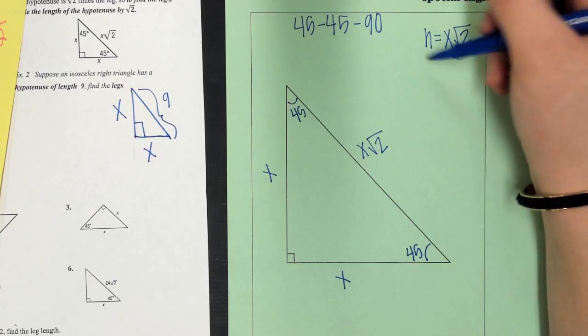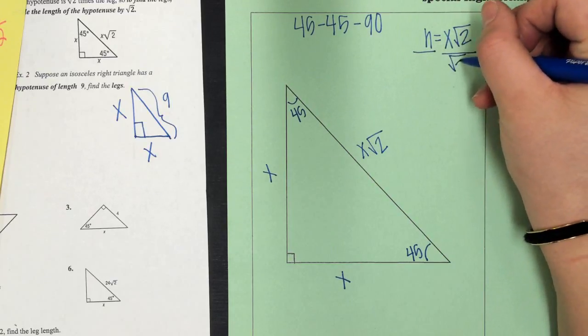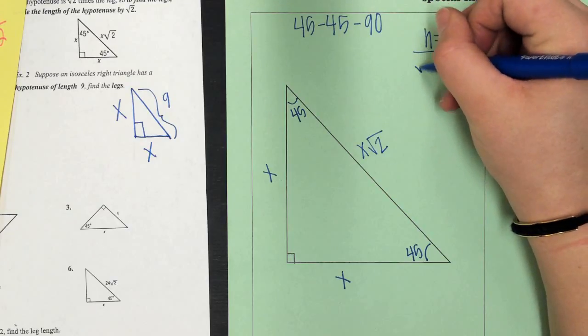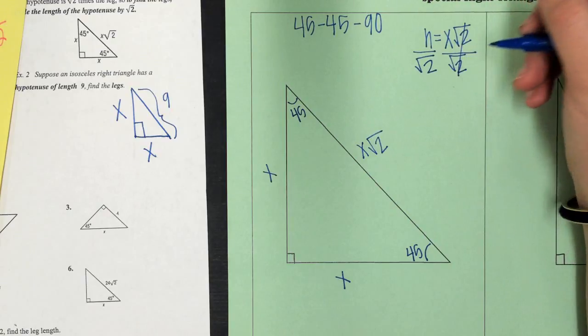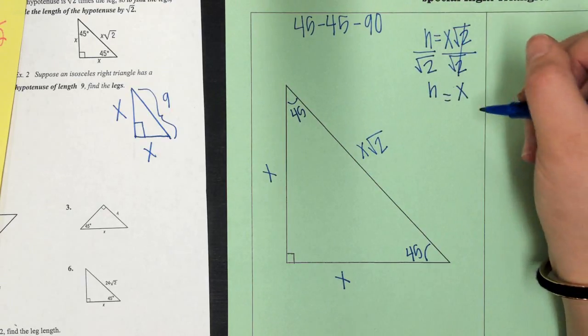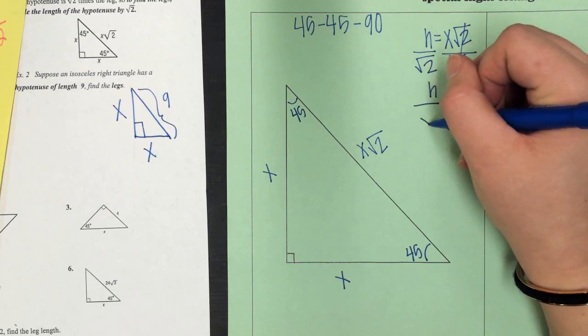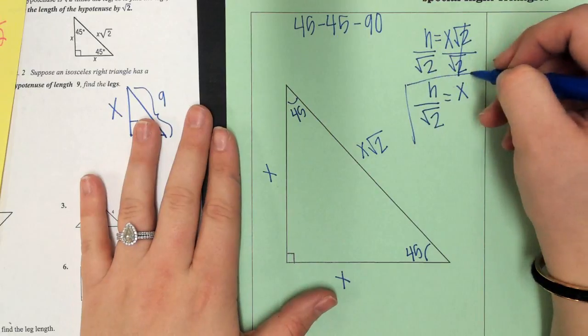Divide by the square root of 2. So if we want to solve for x, you need to divide by the square root of 2. So if you have the hypotenuse, but you want to find x, just divide your hypotenuse by the square root of 2. Keep this formula.